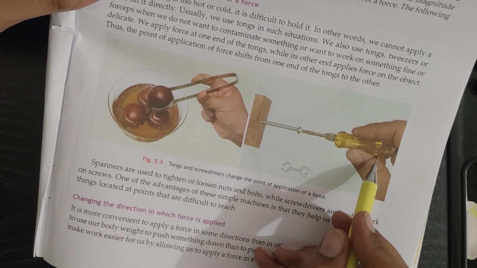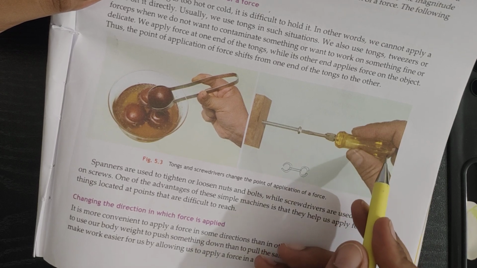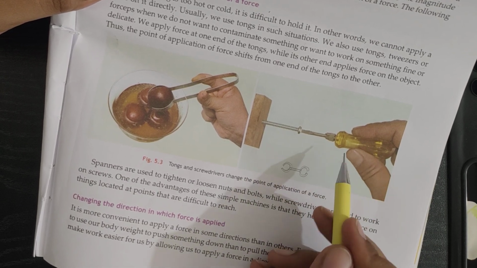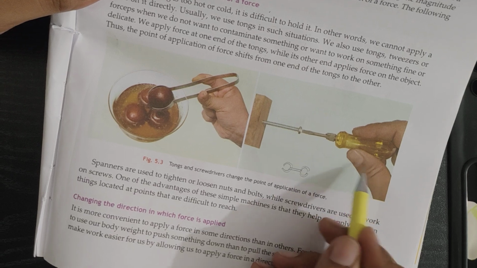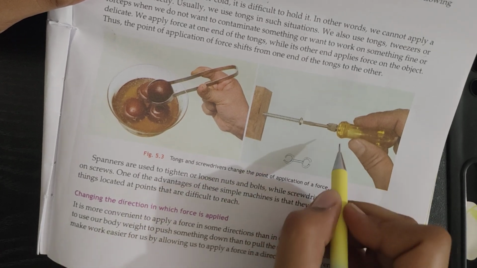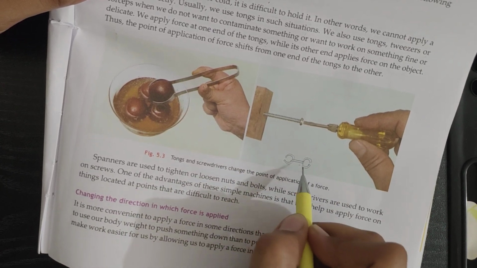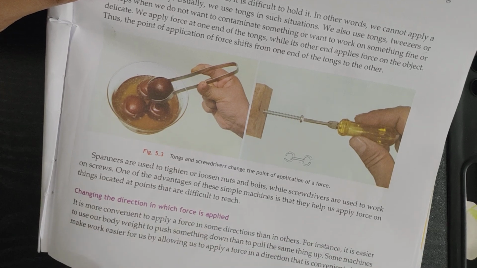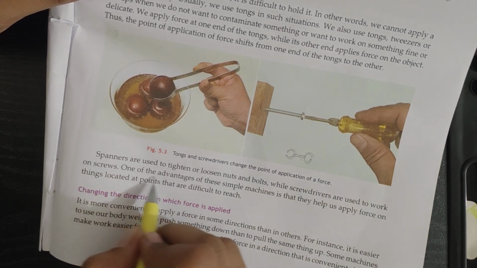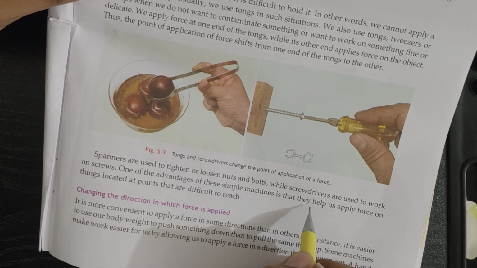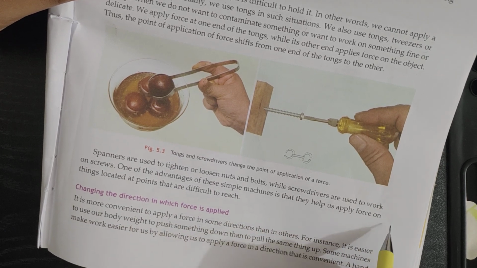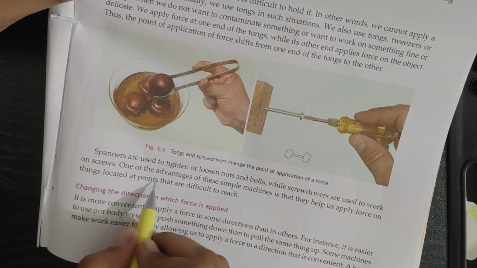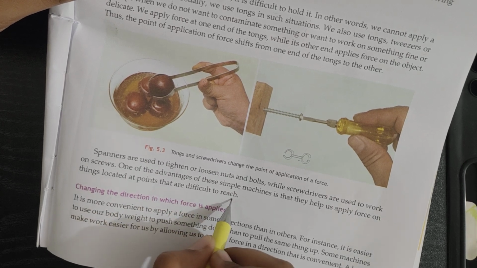We apply the force on one part, and it gives the outcome of the force on another part. These kinds of machines are also used in cases where we can't reach by ourselves. One of the main advantages of simple machines is that they help us apply force on things located at points that are difficult to reach by our fingers.